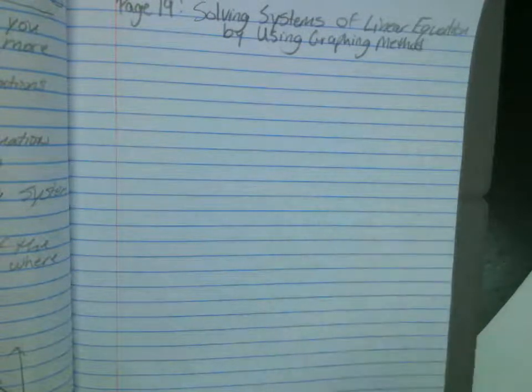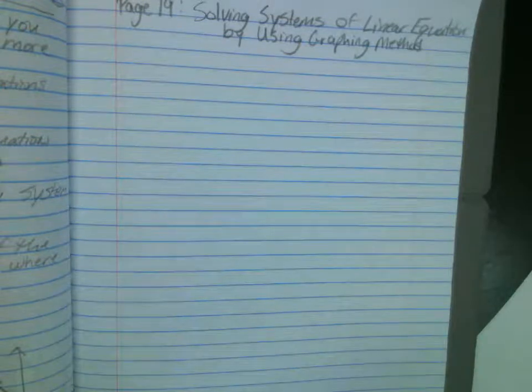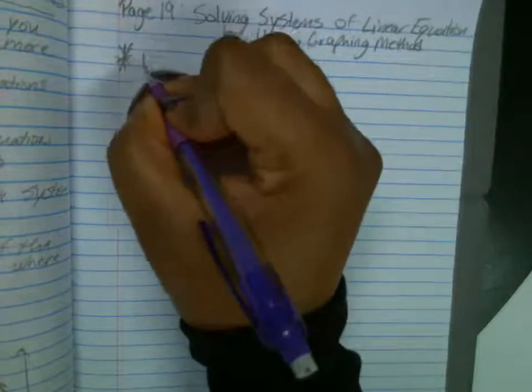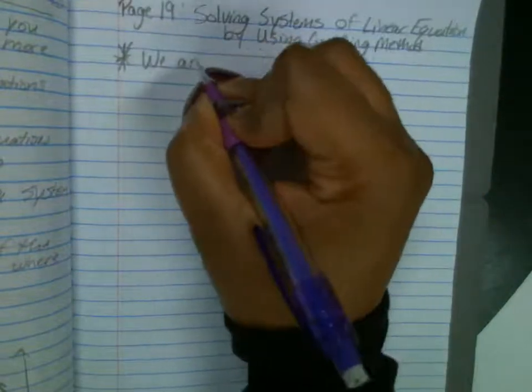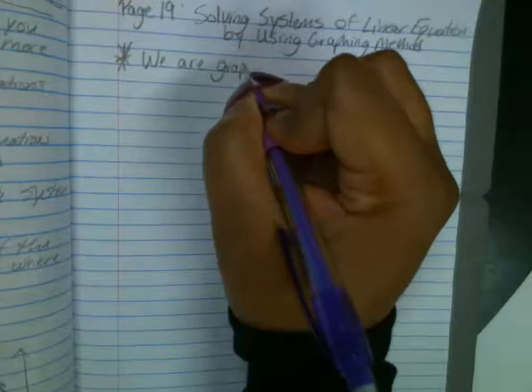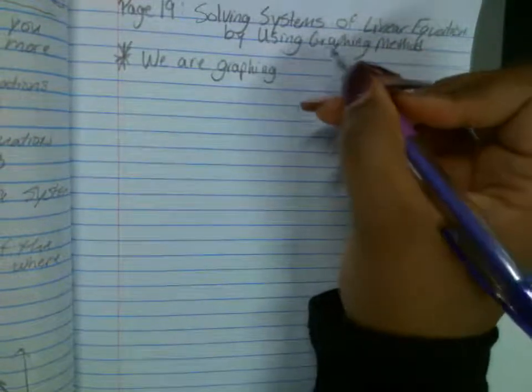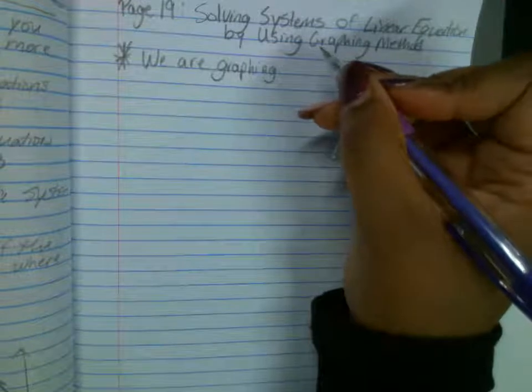That means we're going to graph both of the equations to see where the lines cross. So here, we are graphing two equations because the systems that we're doing are going to be two equations.